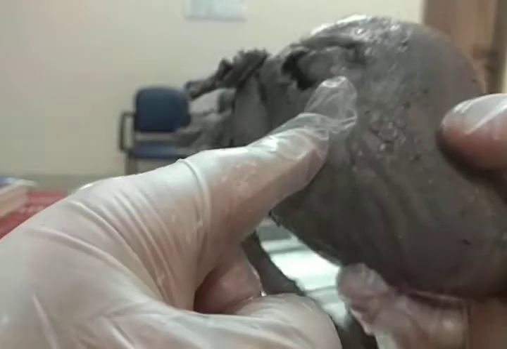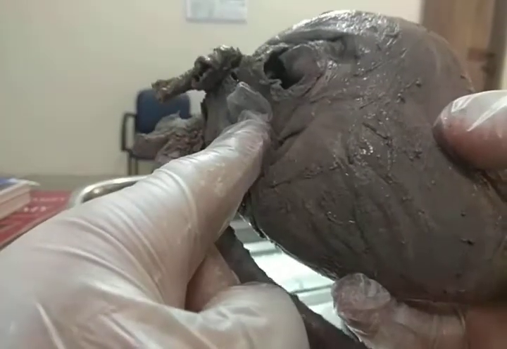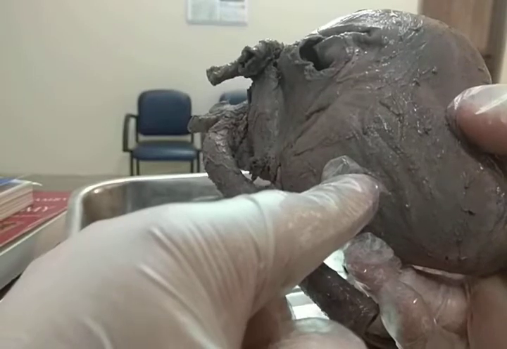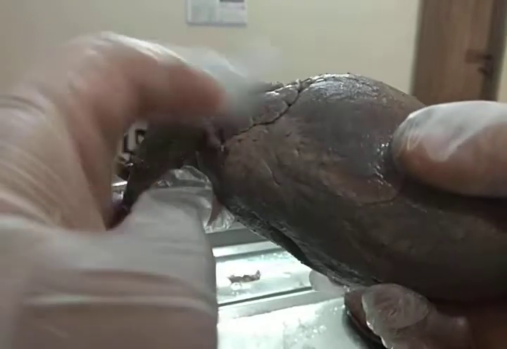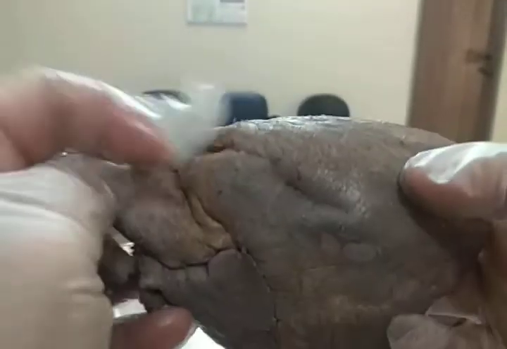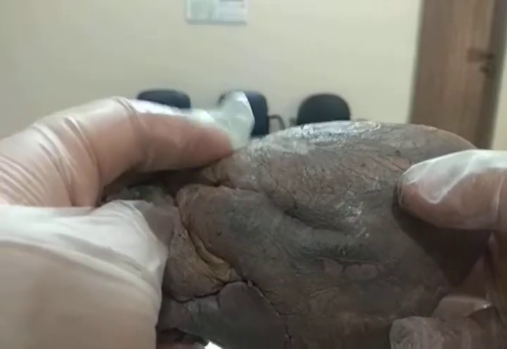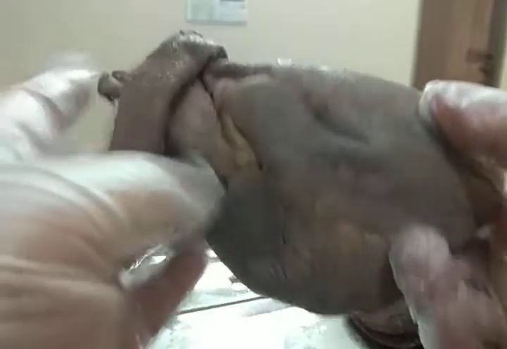Then it goes posteriorly like this, and it passes between the left atrium and left ventricle. Then again it comes onto the sternocostal surface, and below the left auricle it passes, and in the left part of the pulmonary trunk it ends. So the coronary sulcus is not complete, it is a C shape like this. Like this.